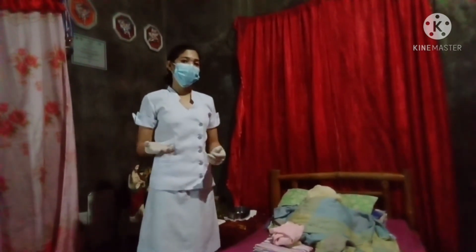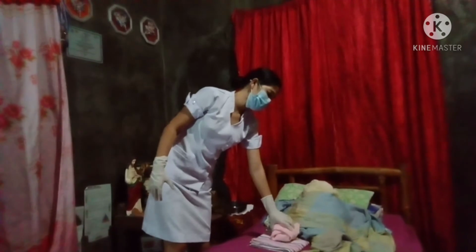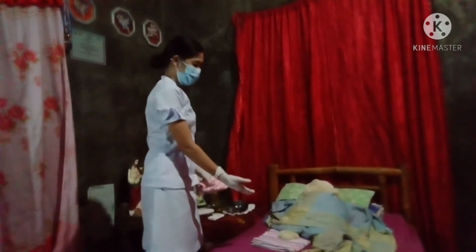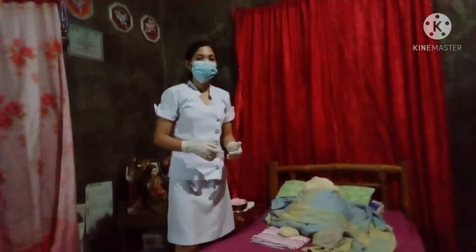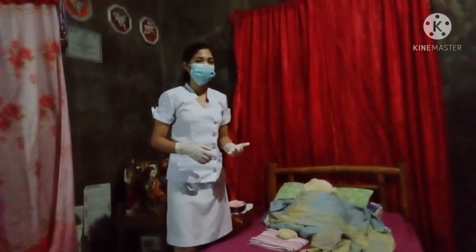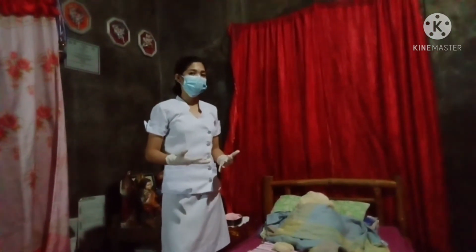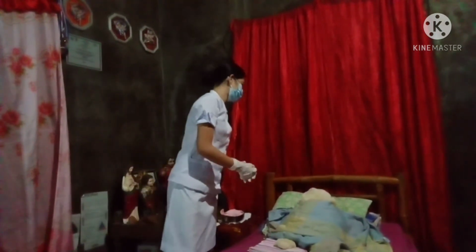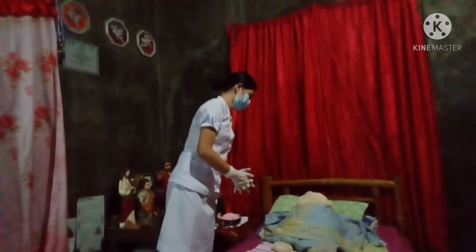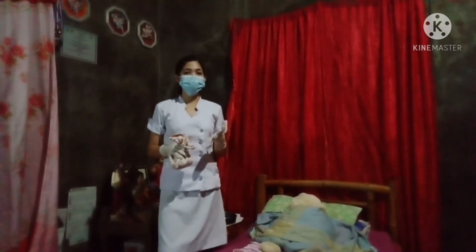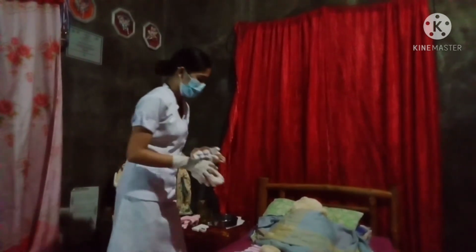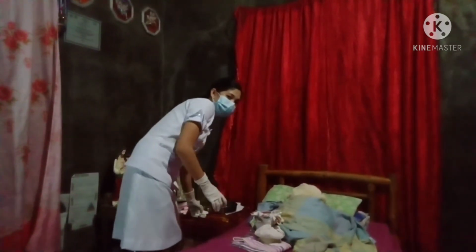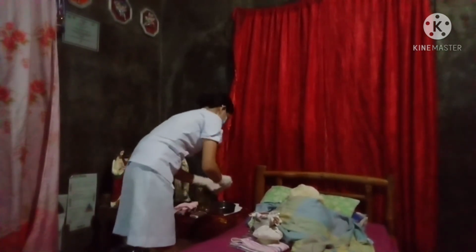After 30 seconds, we have to remove the ice and assess the site for redness. Also, ask the patient about a burning sensation to prevent burn injury. Do you feel any burning sensation? Replace the device snugly onto the site if no problems are evident. And secure it in place with gauze wrap or tape. Wrapping and taping stabilizes the device in proper location. So, this is our tape.